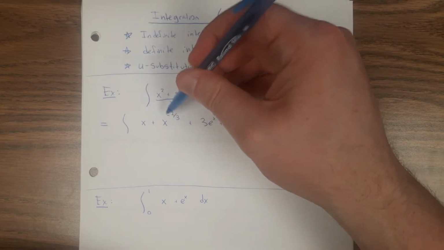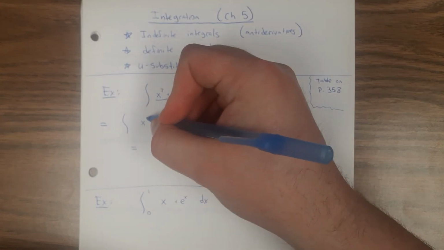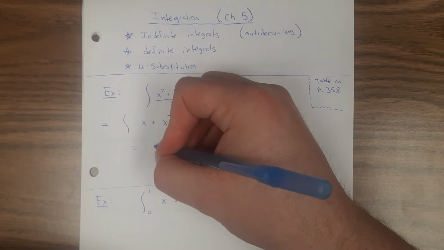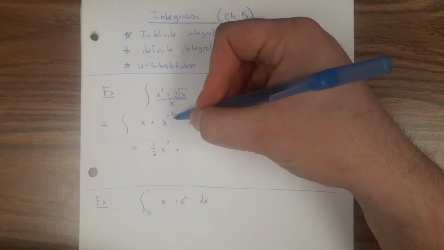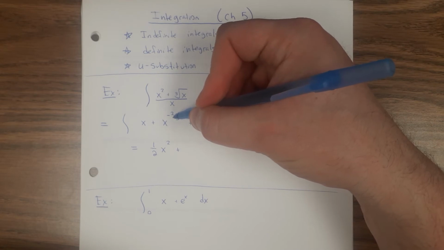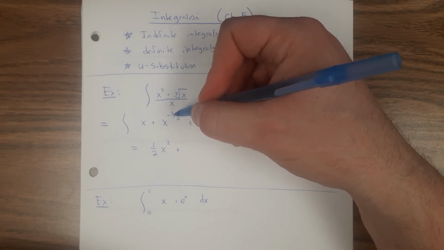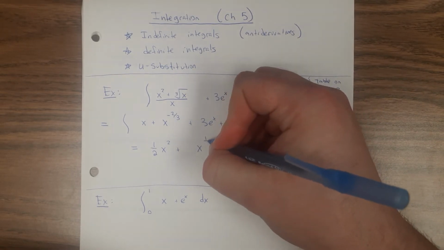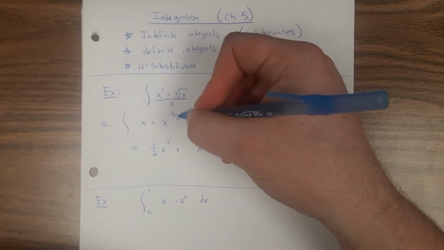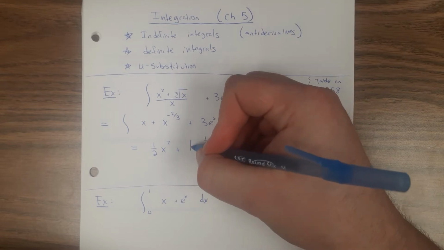These are just powers of x. This is like x to the 1, so its antiderivative is 1/2 x to the 2. This is a power of x as well, so if I add 1 to the power, I'm going to get positive 1/3. And then you're supposed to divide by that new power.